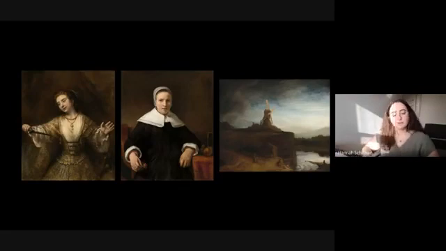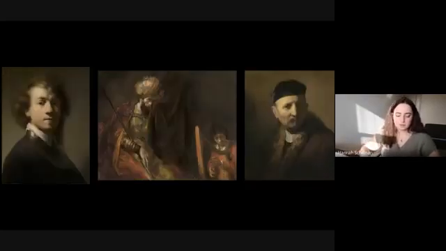At the National Gallery of London, I am focusing on Portrait of Frederick Rihel on Horseback, An Old Man in an Armchair, and Anna and the Blind Tobit. At the National Gallery of Art in Washington, D.C., I am focusing on Lucretia, A Woman Holding a Pink, and The Mill. And lastly, at the Mauritshuis, I'm focusing on Portrait of Rembrandt with a Gorget, Saul and David, and Portrait of an Old Man.